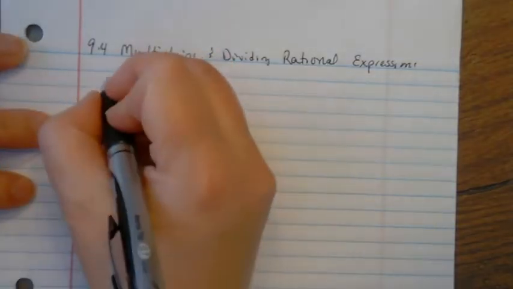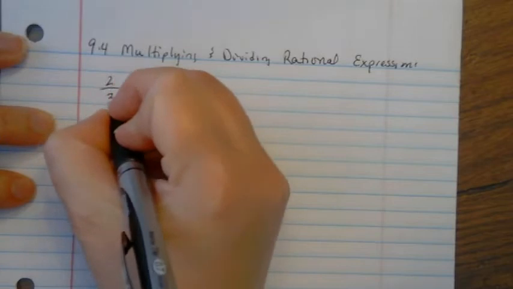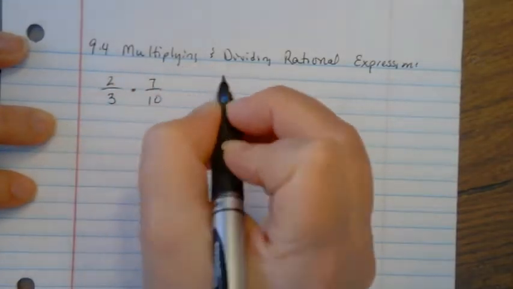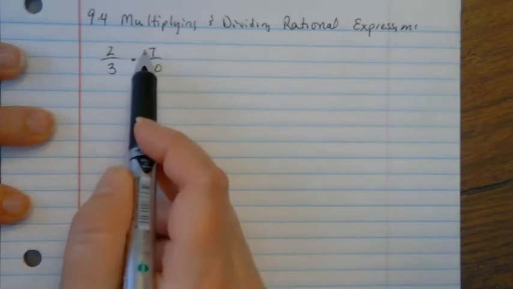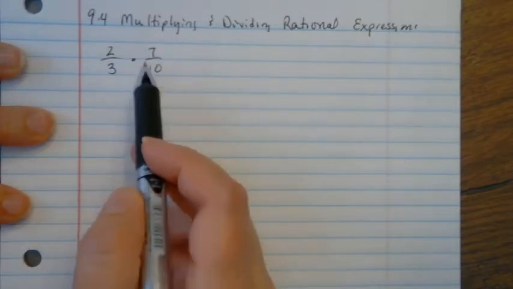This is lesson 9.4, multiplying and dividing rational expressions. So let's start with a rational expression that looks like this. And let's just get a little reminder about how you multiply fractions. When you multiply fractions, you multiply numerator times numerator and denominator times denominator.